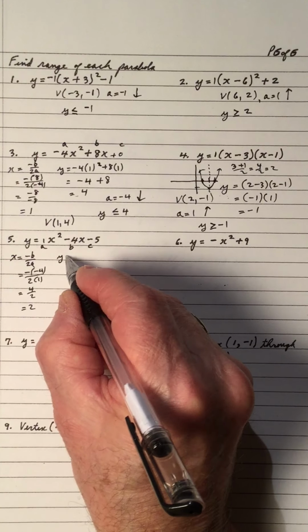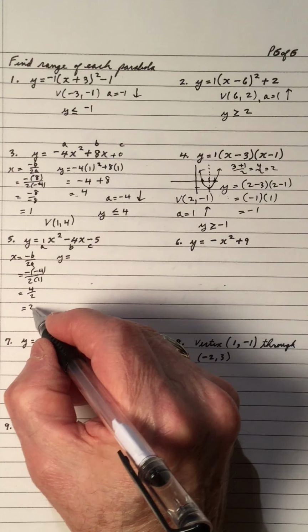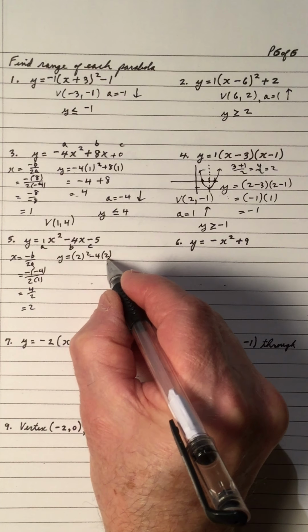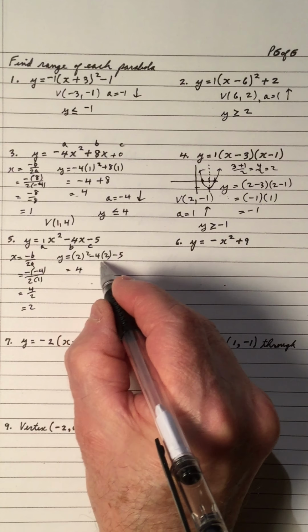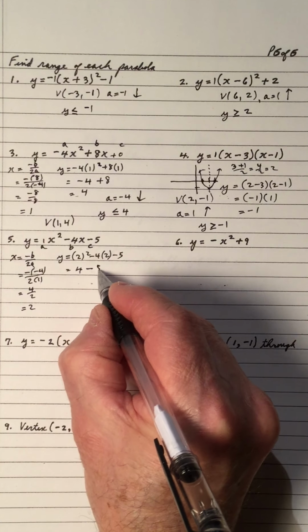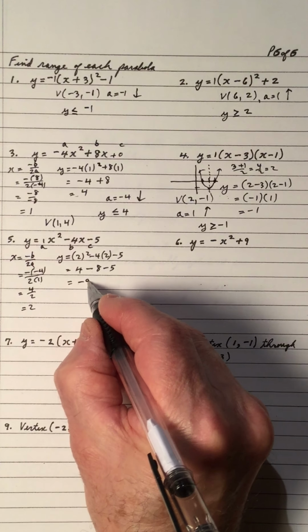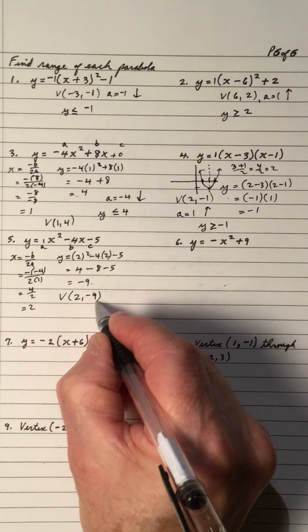Let's get the y value. So y equals, I have x is 2, so I put 2 in the place of x. So -2 squared is 4. -4 times 2 is -8. And 4 and -8 and -5 is -9. So the vertex is 2, -9.